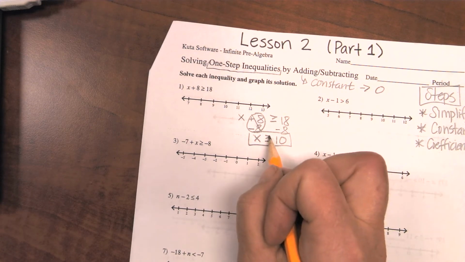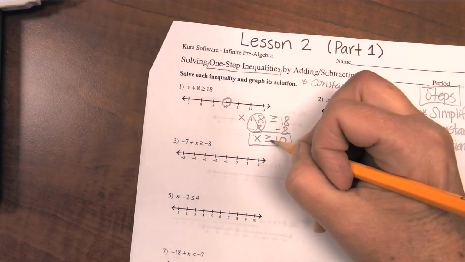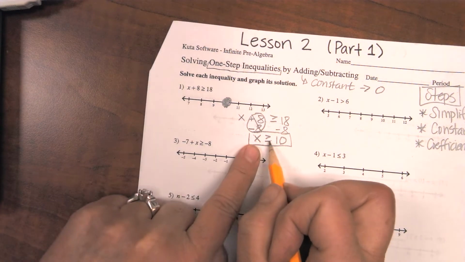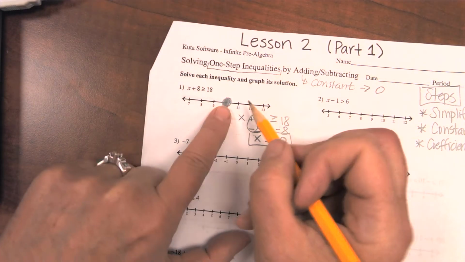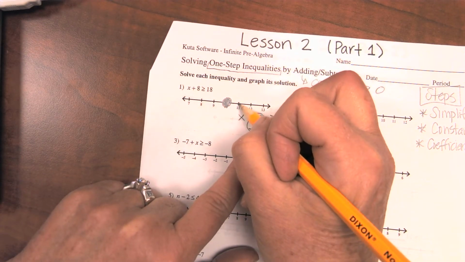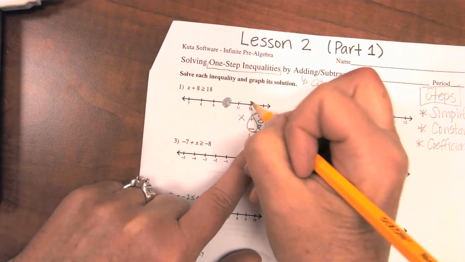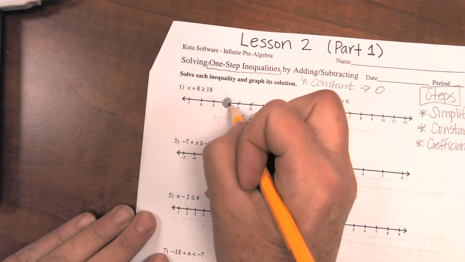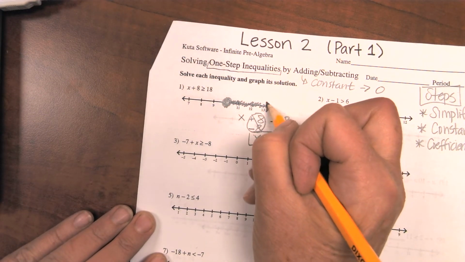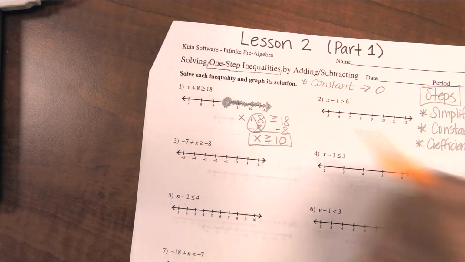Now that I know x is greater than or equal to 10, I'm going to go ahead and circle the 10. And I'm going to color it in because it has the equal sign. Now, it says that x has to be larger than 10. So I'm going to check, is 11 greater than 10? Yes, it is. Is 12 greater than 10? Yes, it is. So that tells me I am going to shade my inequality to this side because all numbers 10 and larger are good solutions.